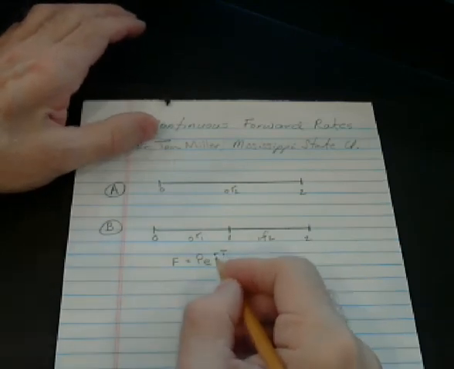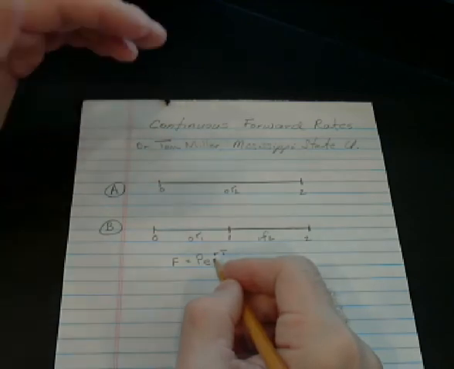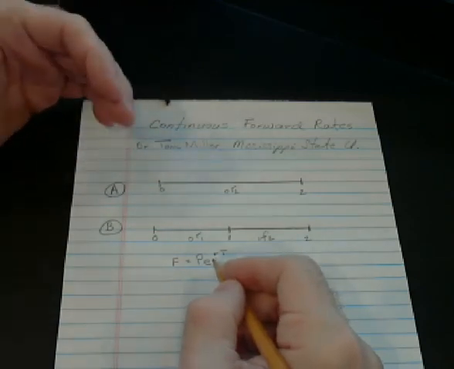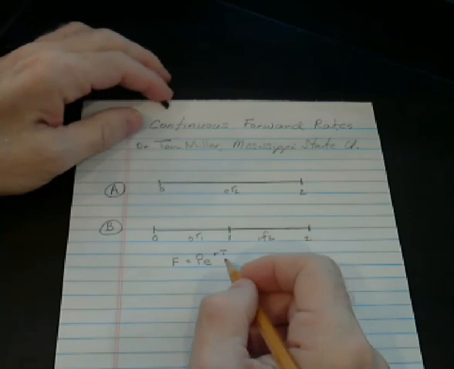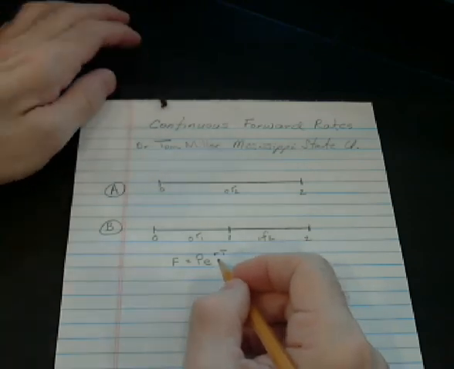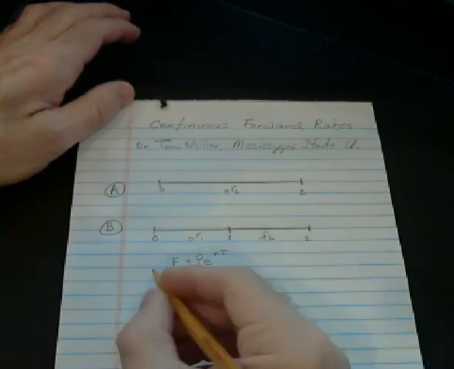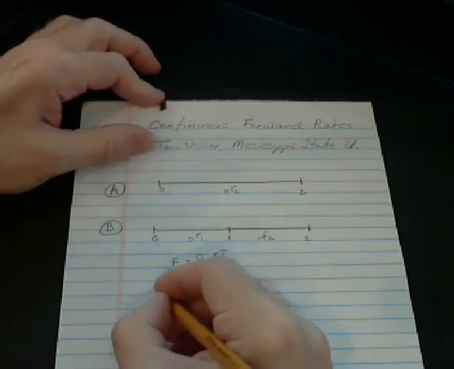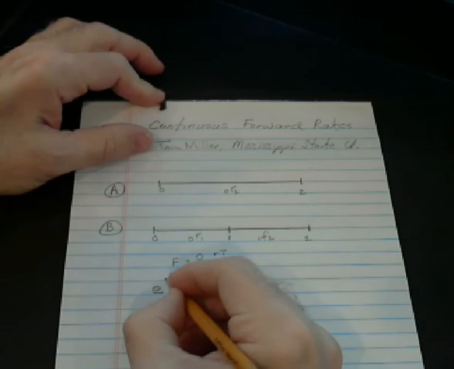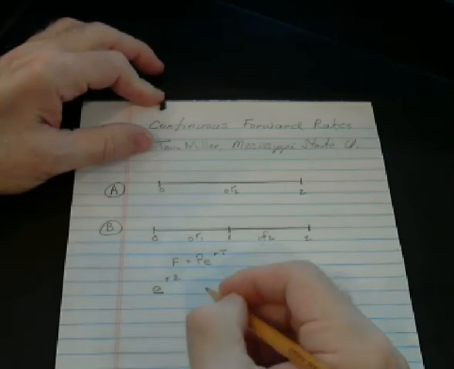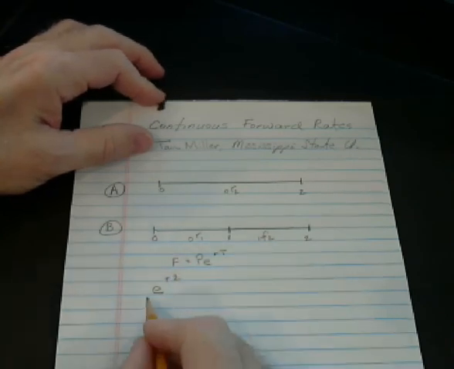What's handy about this is you put R in as a decimal for the full year, and T is the number of years. It could be fractional years, but R is expressed as an annual rate. So if we invest for 2 years along this way at a continuous rate, we'll have e raised to the R times 2 for each dollar that we invest.